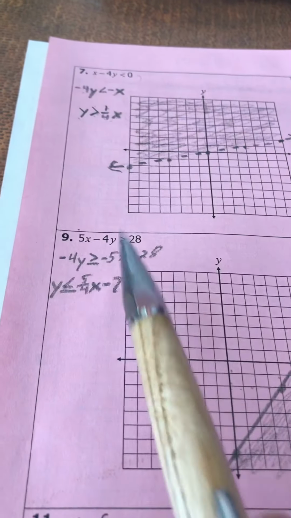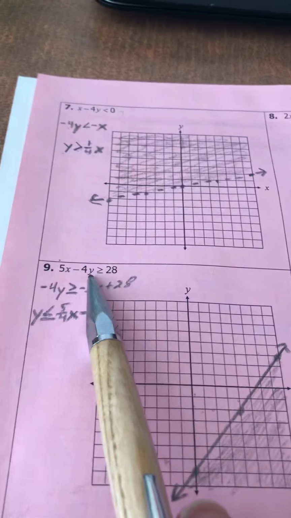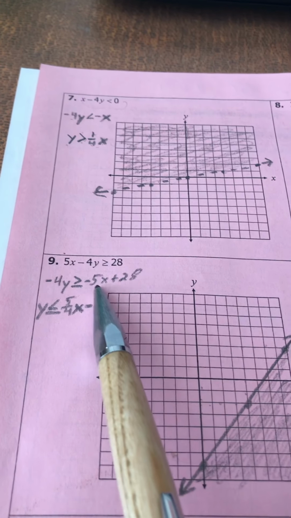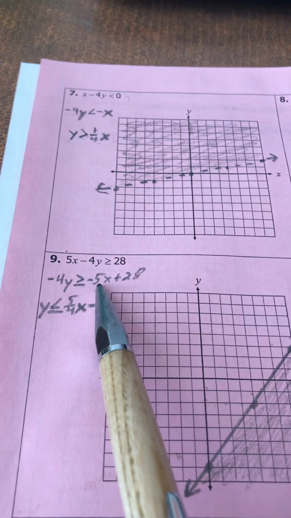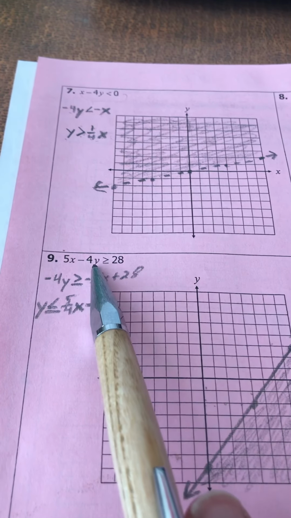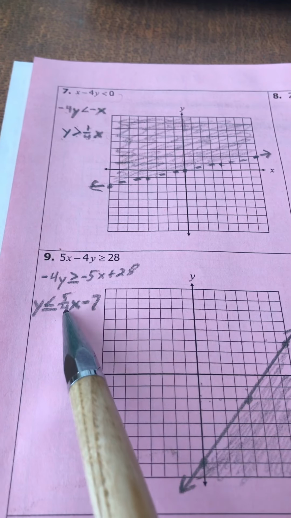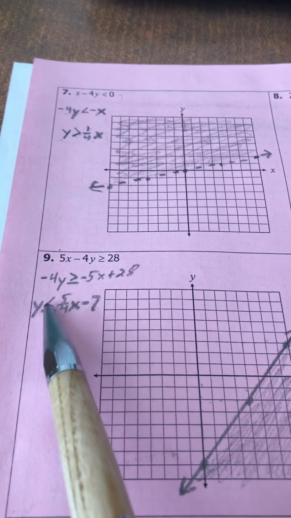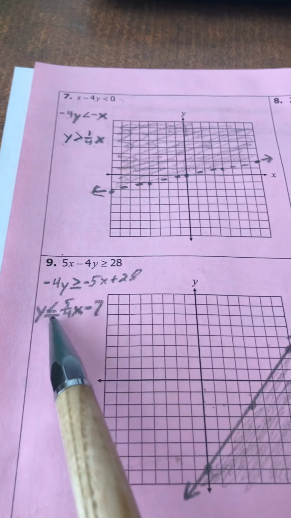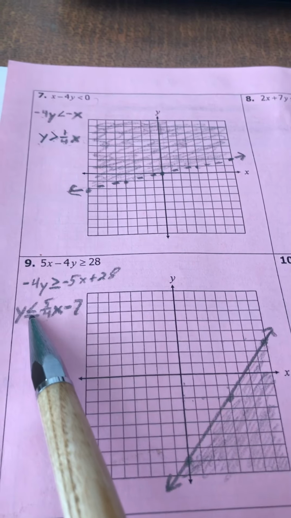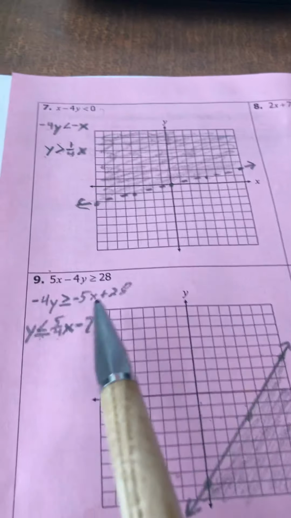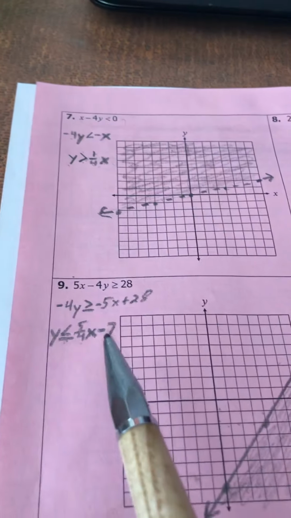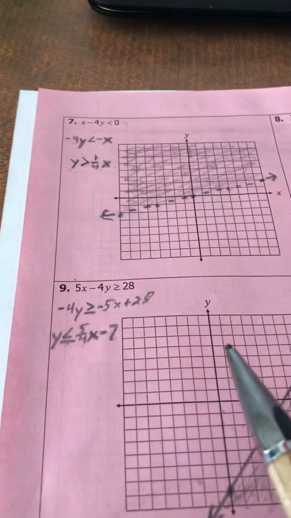This one, a couple steps here, getting y by itself, so that will be in slope-intercept form. I am subtracting 5x from both sides, and then I'm dividing by a -4. So divide by -4 on both sides. Dividing by a negative, I have to flip that sign from greater than to less than or equal to. Don't forget the or equal to part on there, that little line that's underneath there. That's going to tell me to draw a solid line.